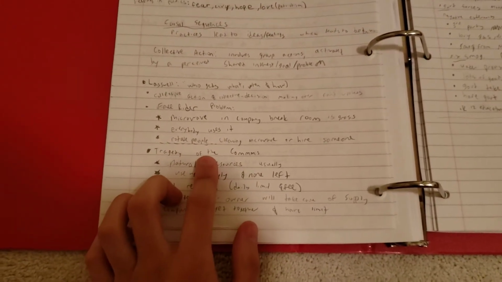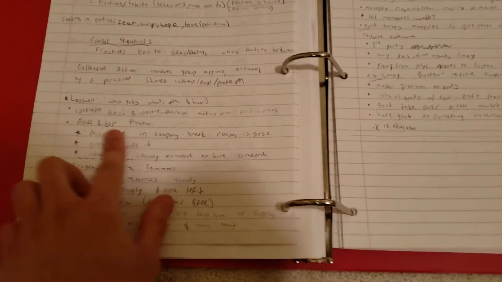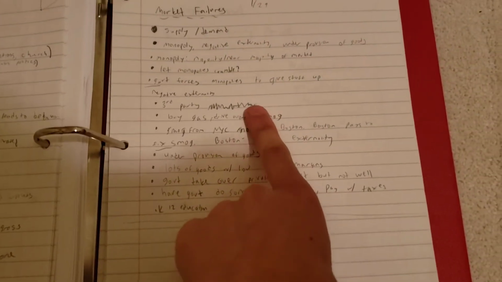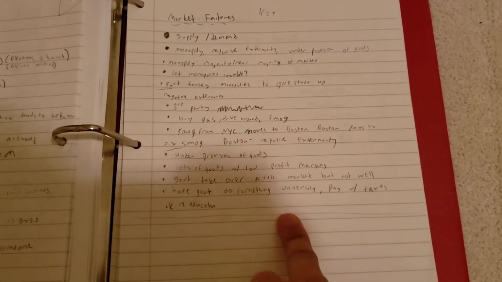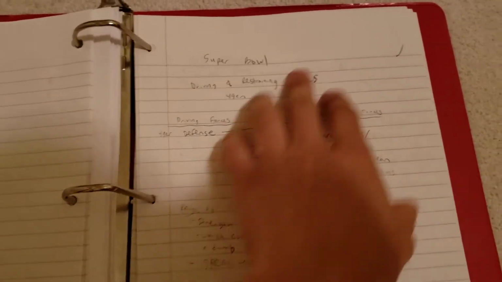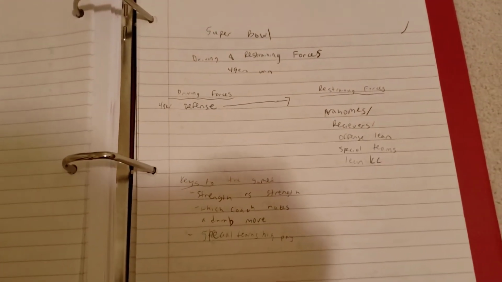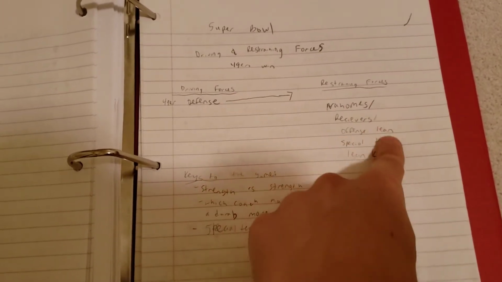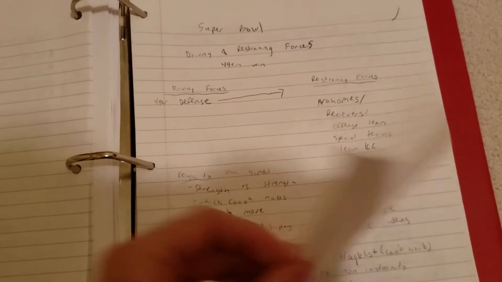Tragedy of the Commons, free rider problem, those guys. The market failure, supply and demand. Did not have a lot of stuff on that page. Super Bowl activity that I kind of understood. You gotta do the driving forces, training forces. Also, I'm pretty sure the Niners didn't win.